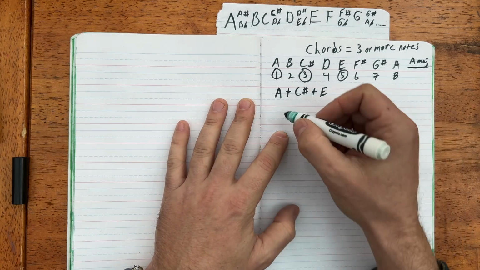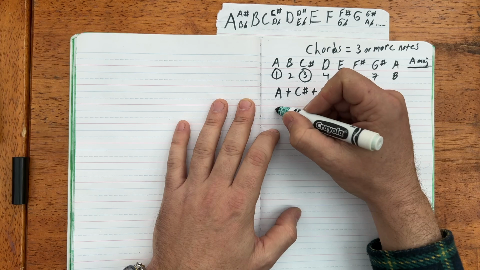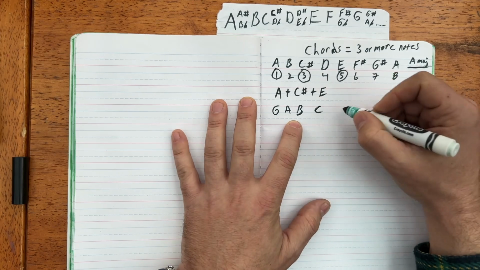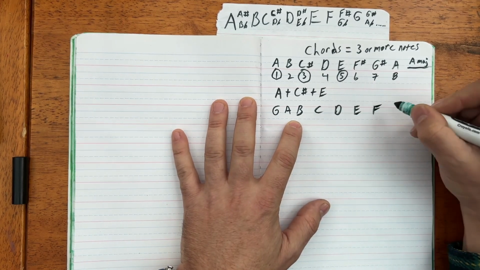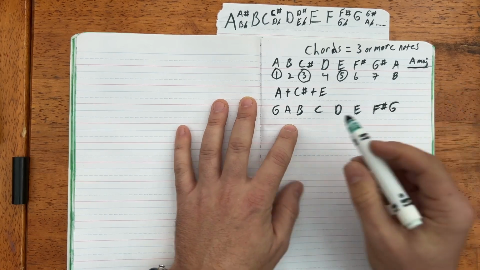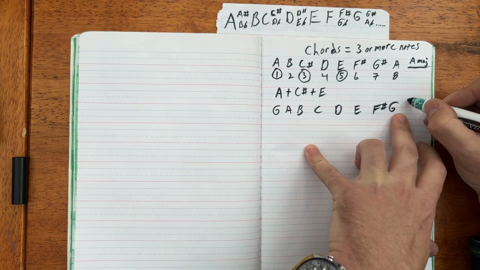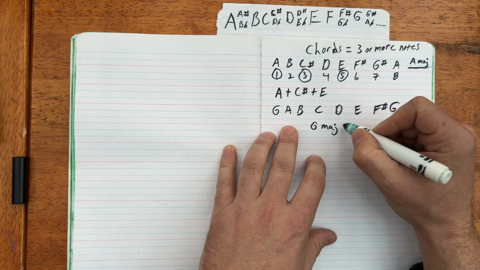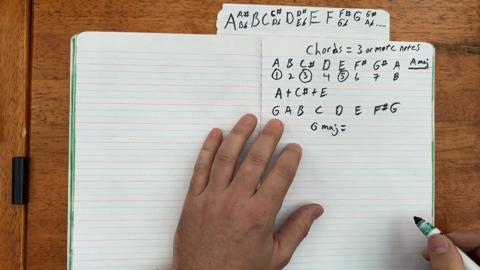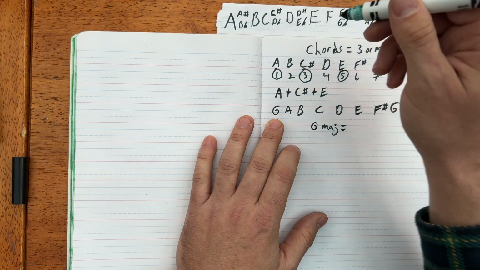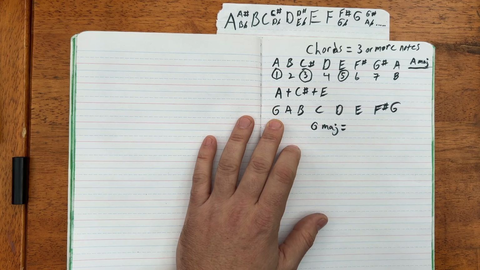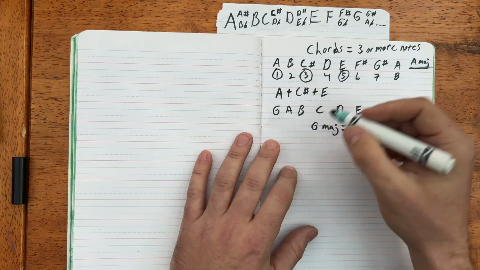So just quickly, a G scale, how about that? G, A, B, C, D, E, F sharp, G. And so if we're going to build a G major chord, what's that going to equal? What notes are we going to pull together? Same way, it's going to always be the 1, the 3, and the 5. Okay, it's always going to be the 1, the 3, and the 5. So what is that here?